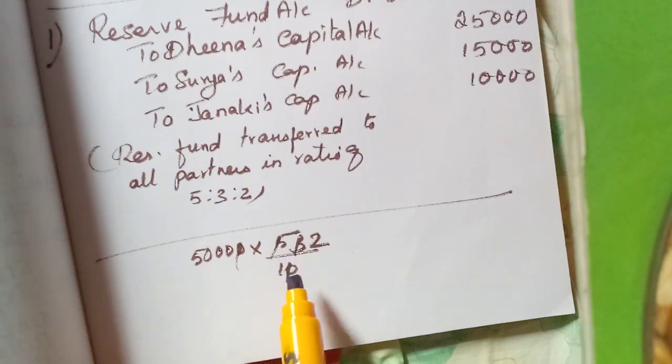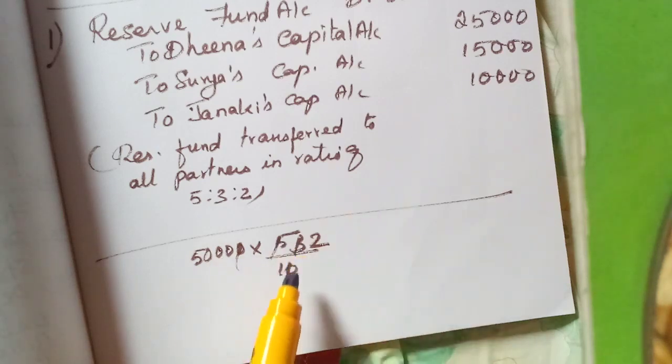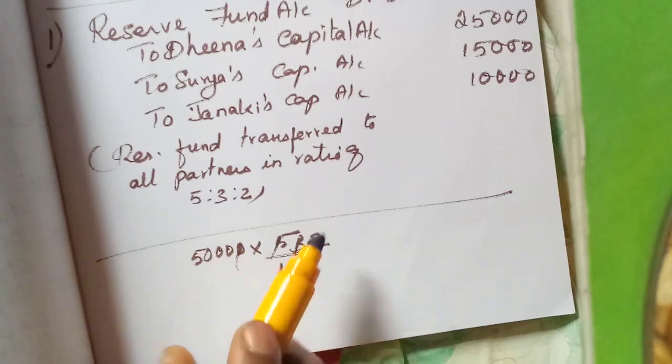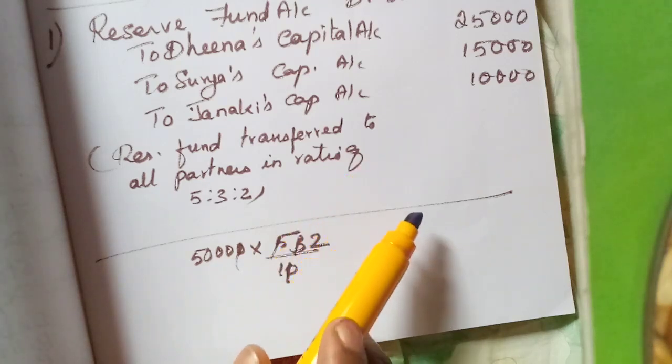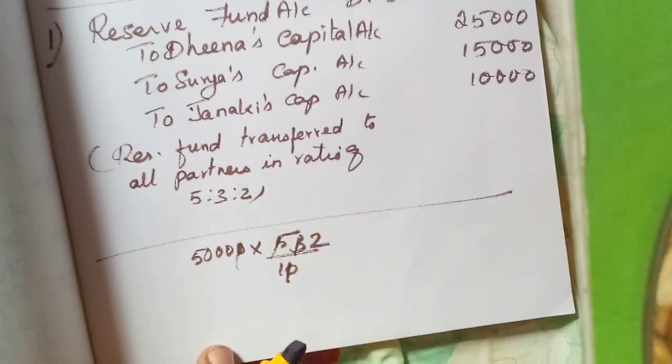So 5 by 10, the zero will be cut. Then 5,000 into 5, 25,000. Next person 3 share, so 5,000 into 3, 15,000. Another one 2 share, so 5,000 into 2, 10,000. Okay, now we will see the second illustration.